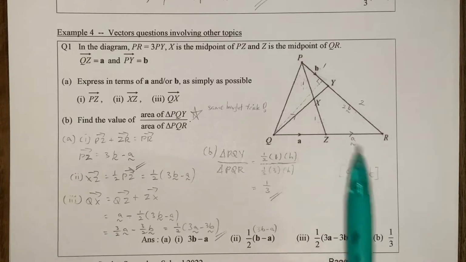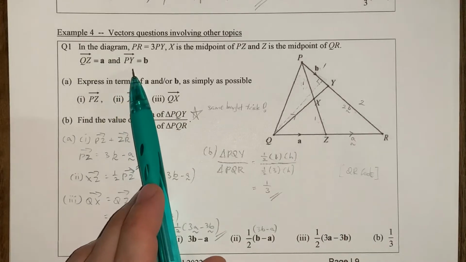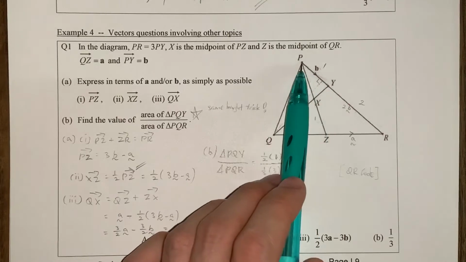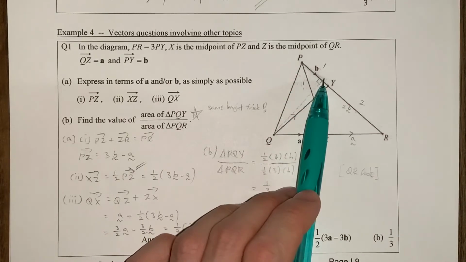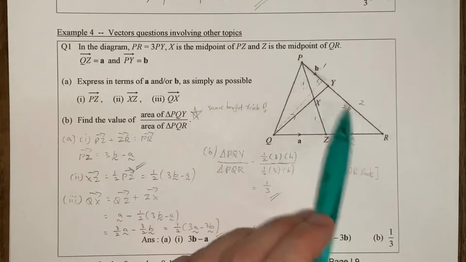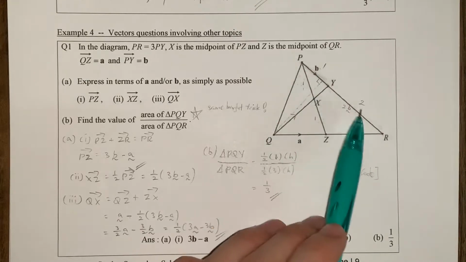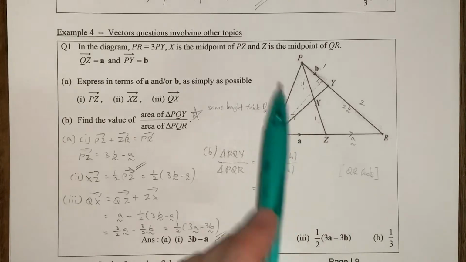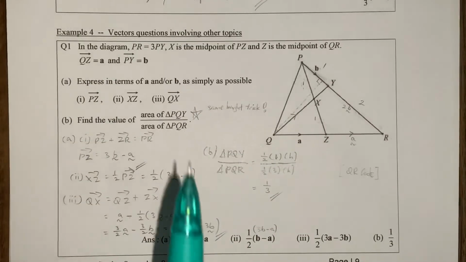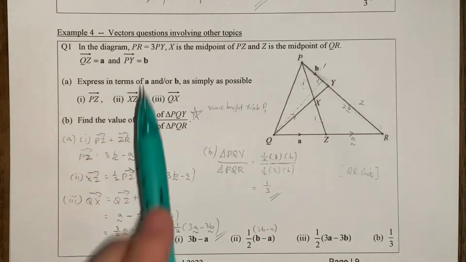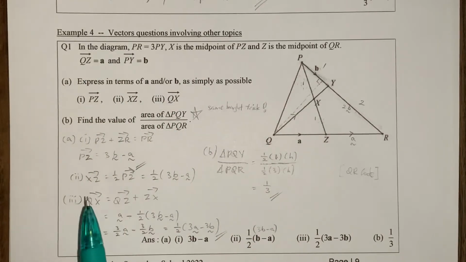So this A, this A. Then we have PY is B, so PY is here, B. When this is B, it also tells you that this is 2B, because this part is supposed to be 2. So if this is B, this is 2B. So that's where all these numbers come from. They didn't come from thin air, they come from all these sentences in the question.